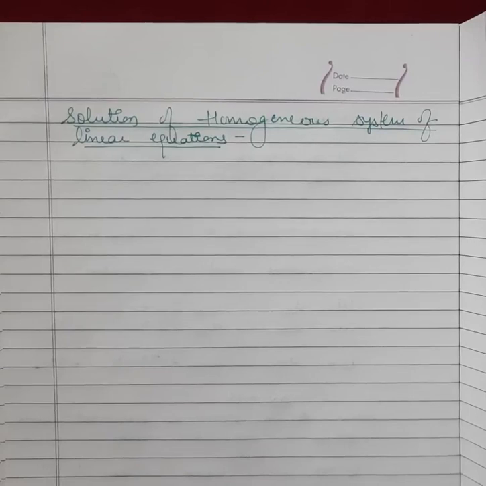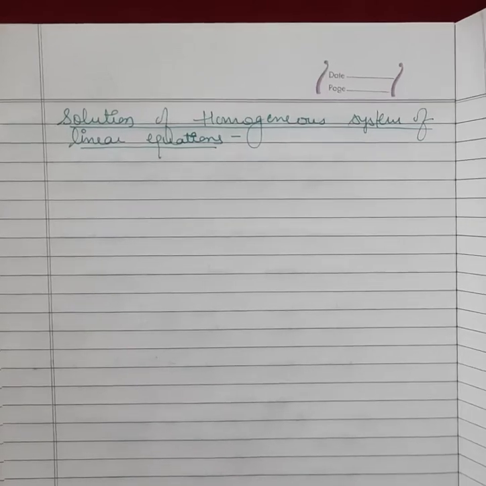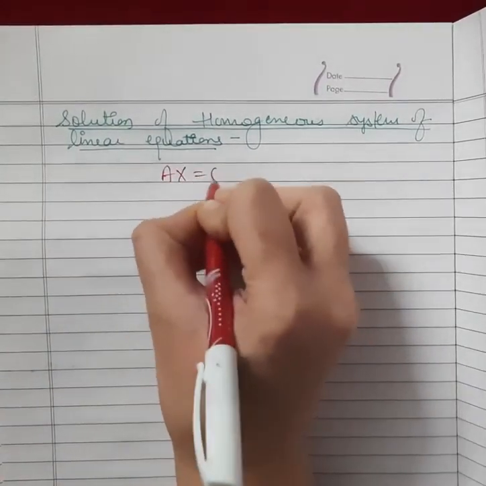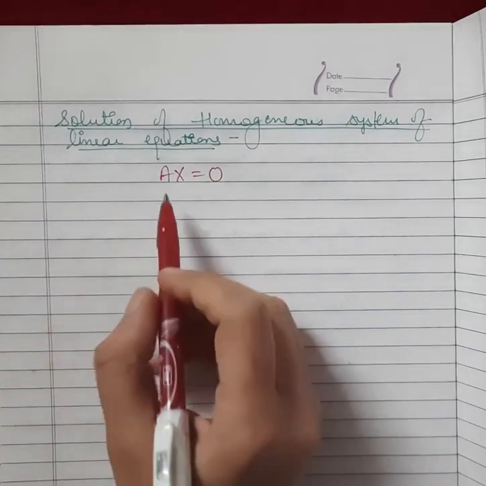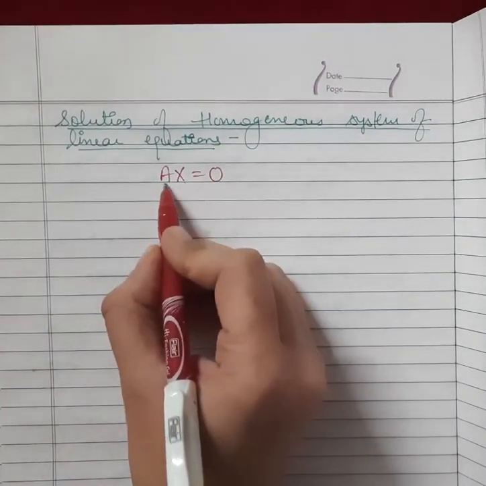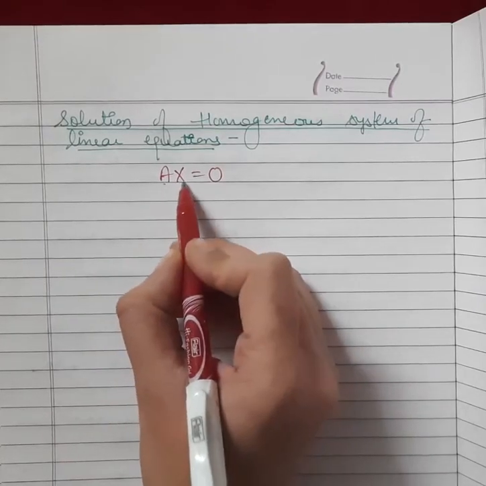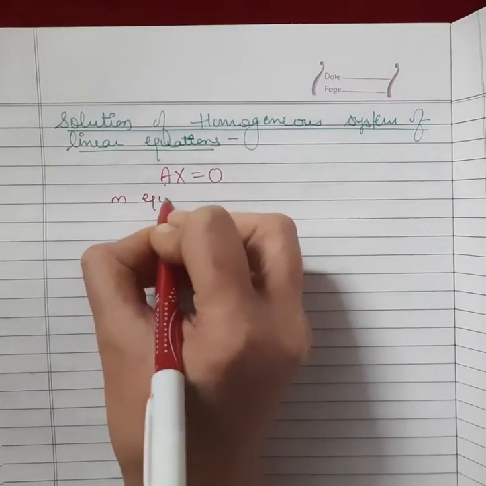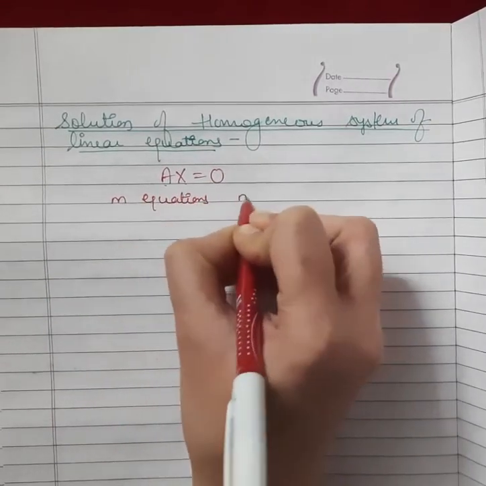Hello students, in this video we are going to work on some examples of how we can find the solution of a homogeneous system of linear equations. But before that, a point we should keep in mind: let us say we have a homogeneous system of linear equations represented in matrix form as Ax = 0, where A is the coefficient matrix, x is the variable matrix, and it is a system of, let's say, m equations and n variables.